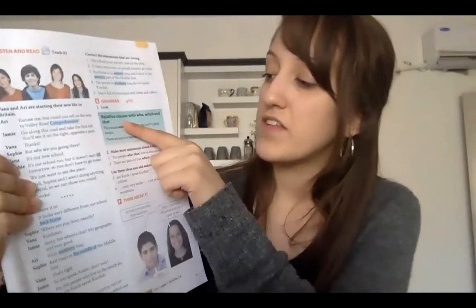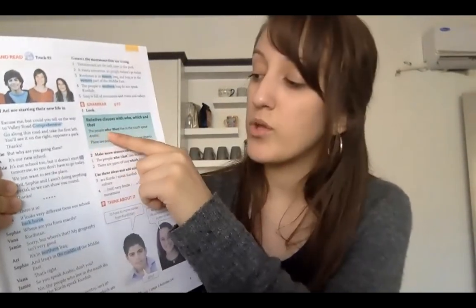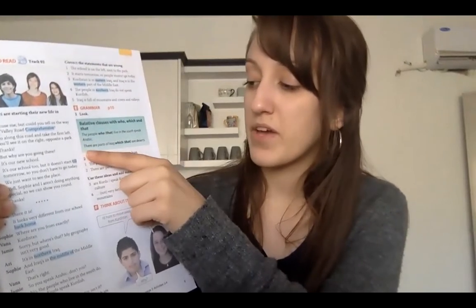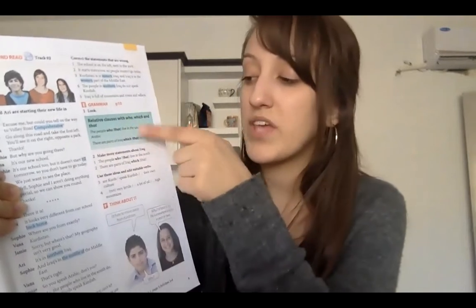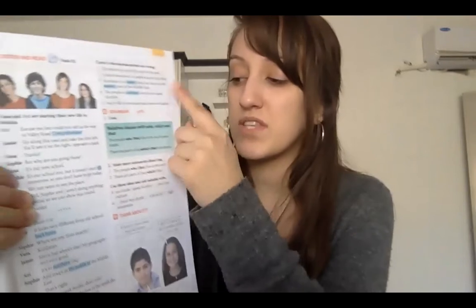Here we see relative clauses with who, which, and that. For example, the people who, or that, live in the south speak Arabic. There are parts of Iraq which, or that, are deserts. Remember, we use who when referring back to people. We use which when referring back to things. And in both cases, we can also use that. So practice using who, which, and that.